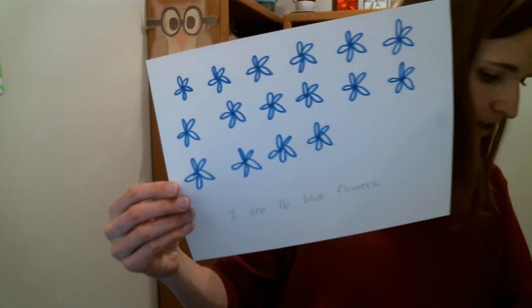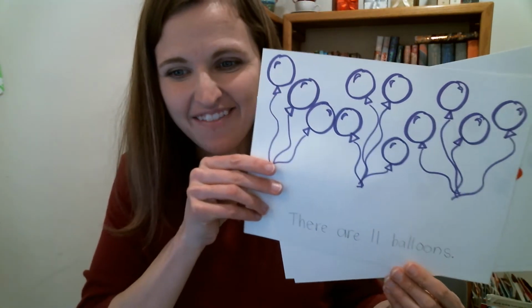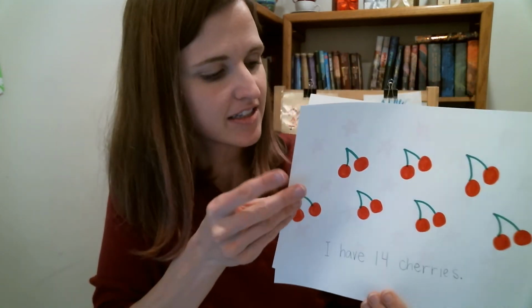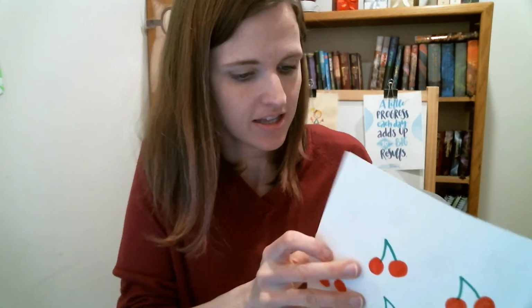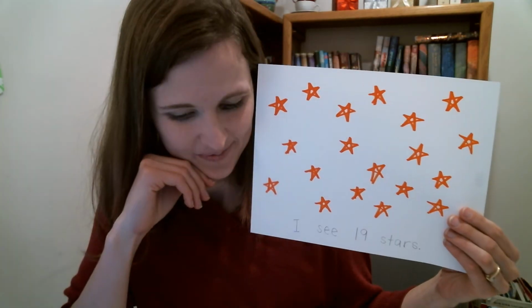I made a few of these earlier and I wanted to share them with you, but I set them down somewhere and I'm like, oh, they're there. So, like this one says, there are 11 balloons. I have 14 cherries. And the last one is, I see 19 stars.